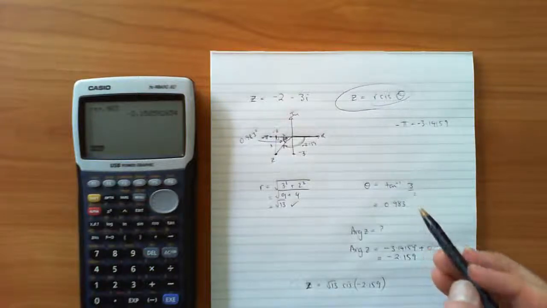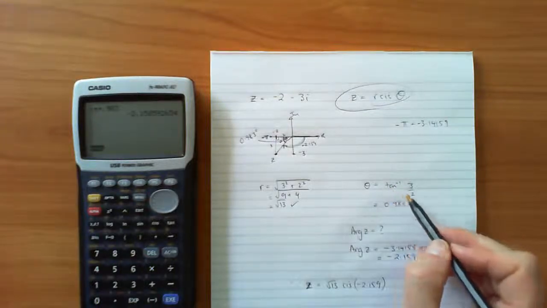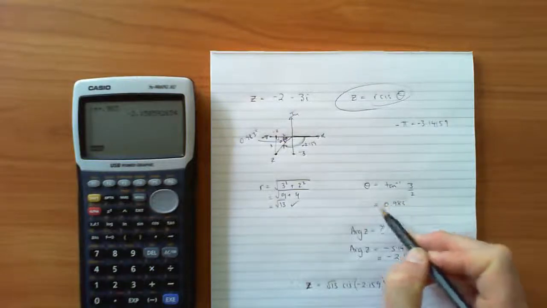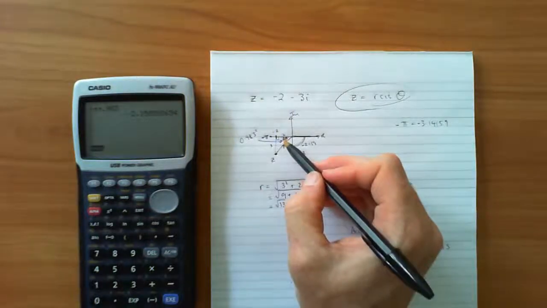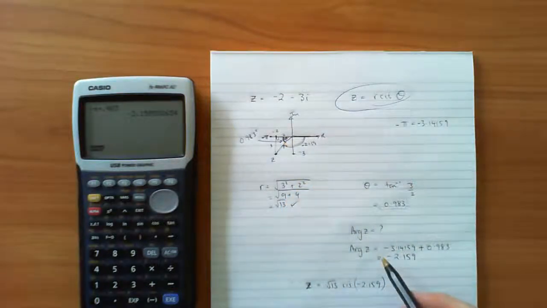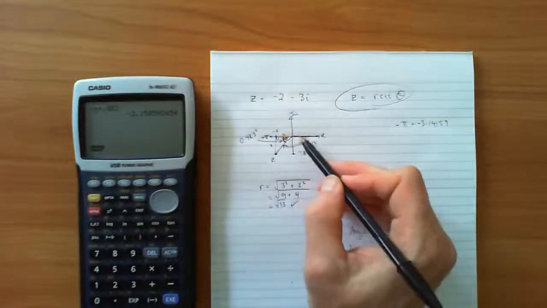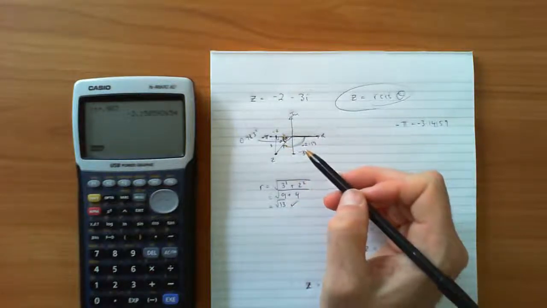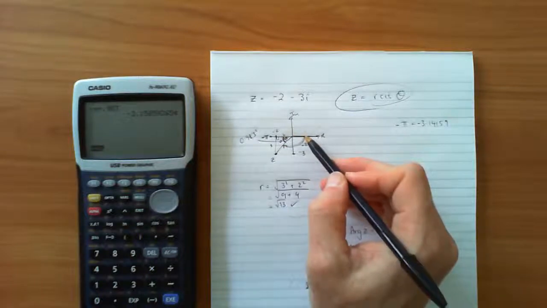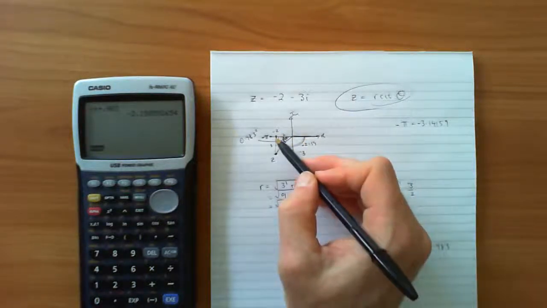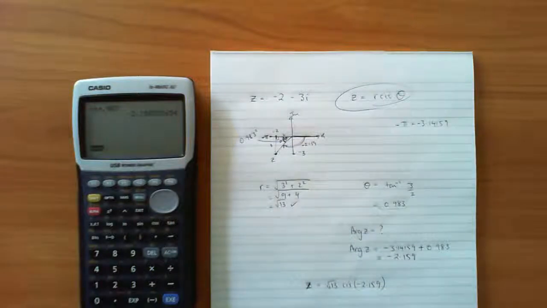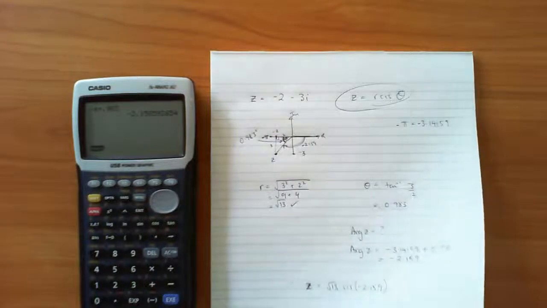So just emphasizing here, the angle that you work out using your trig function is just your angle to the horizontal axis. You then need to convert it to an argument. And an argument is always measured from the positive real axis in the shortest route to get there. In other words, either up to pi or back to minus pi. Alright, we'll do one more example.